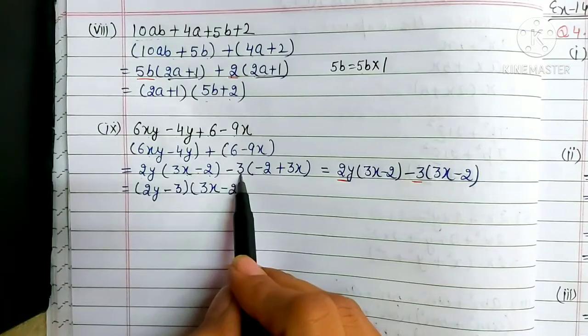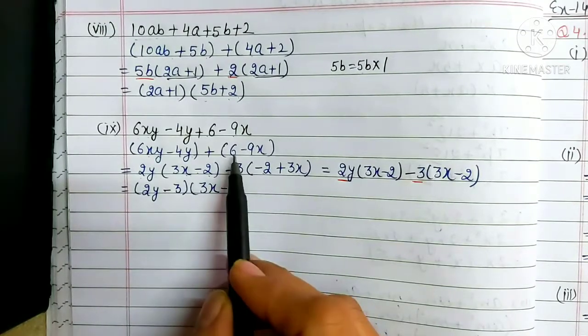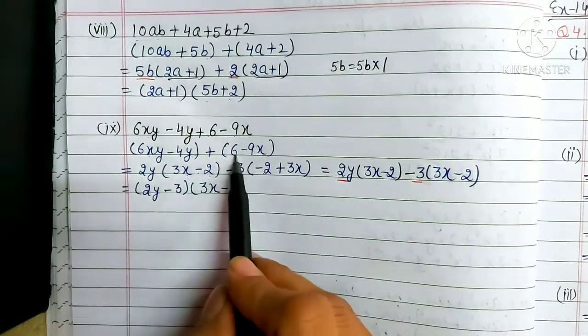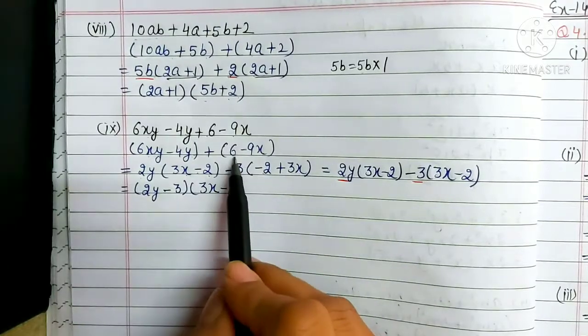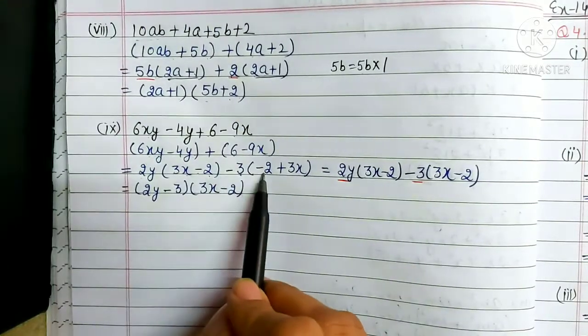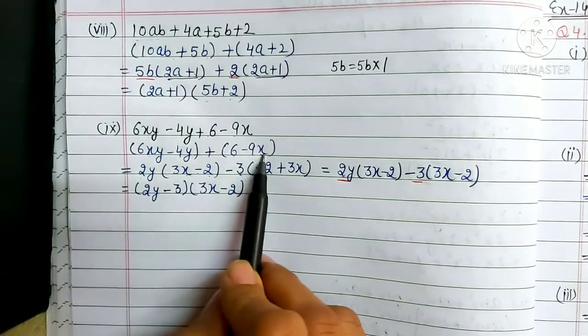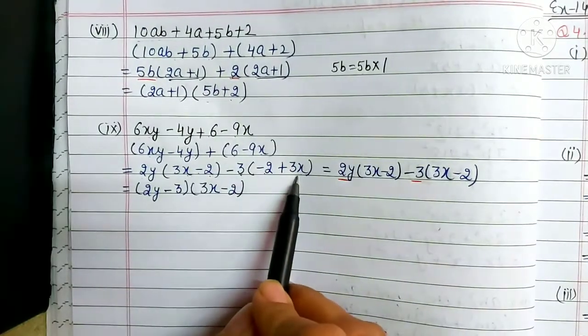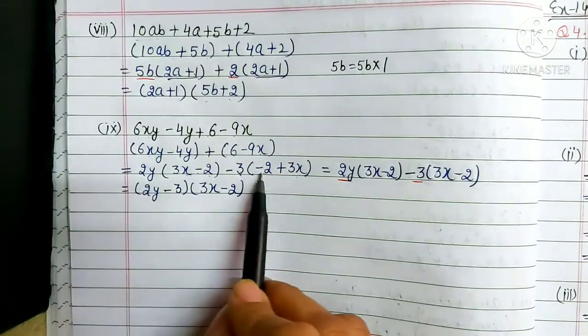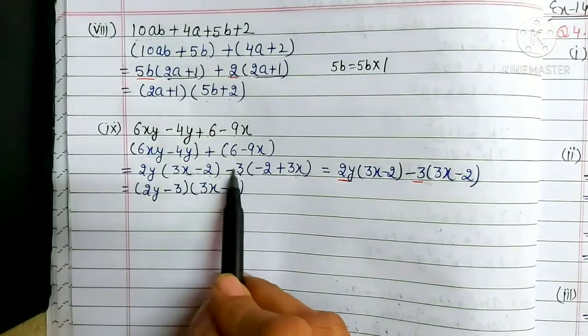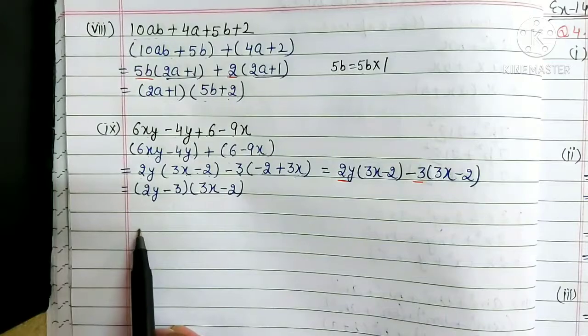But why am I taking minus 3 common? Because I require 2 with a negative symbol, right? So if I take minus 3 common, then only I'll get minus 2. And if I take minus 3 common from this negative term, then plus 3x will be left. I want to make both the brackets the same. That's why I have taken the minus symbol common.